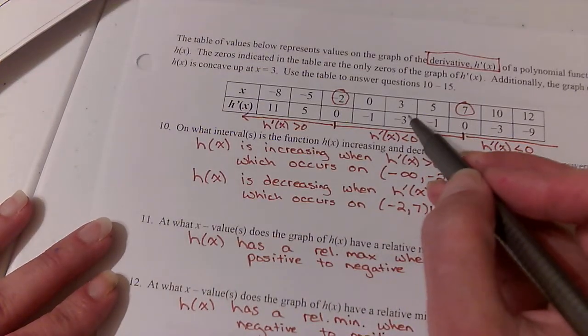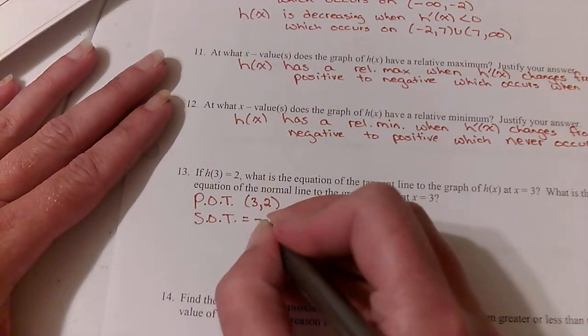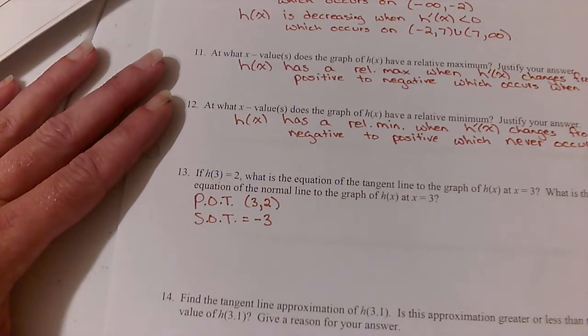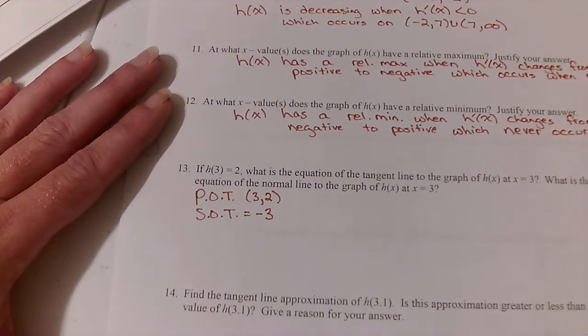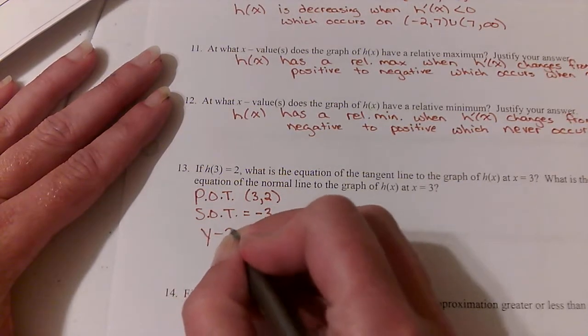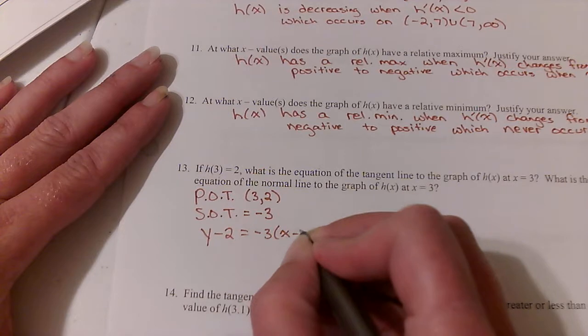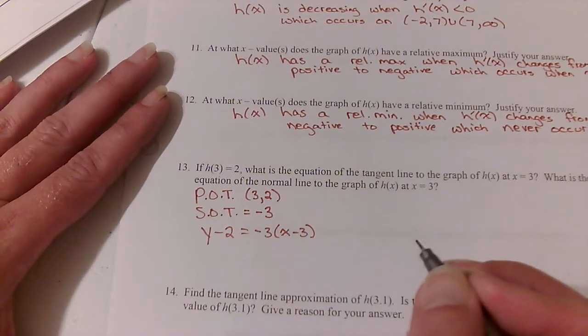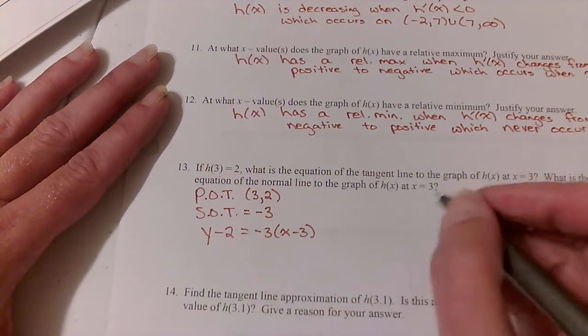So when x is 3, my derivative is -3. So the equation of the tangent line is going to be y minus 2 equals -3 times (x minus 3). And I'm fine with you leaving it that way.